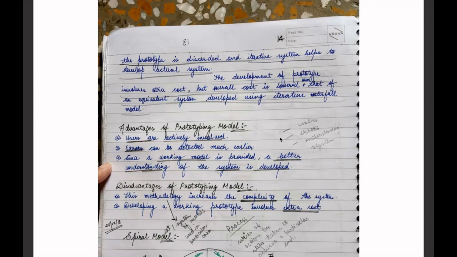Disadvantages of the prototyping model: here, I mentioned two disadvantages of the prototype model.